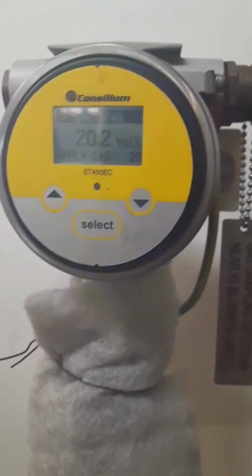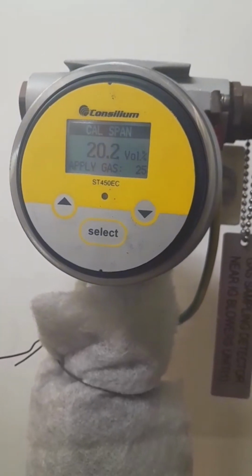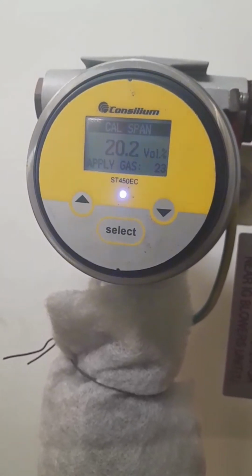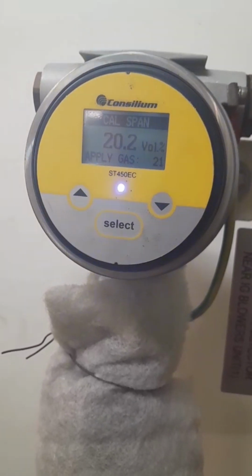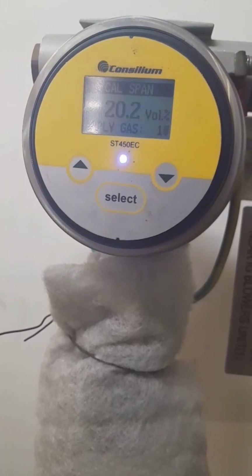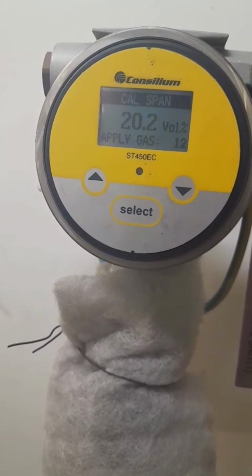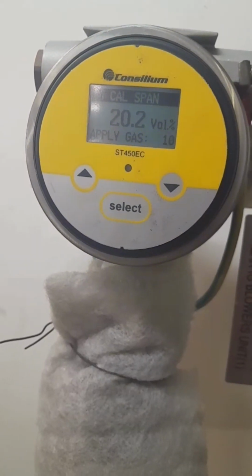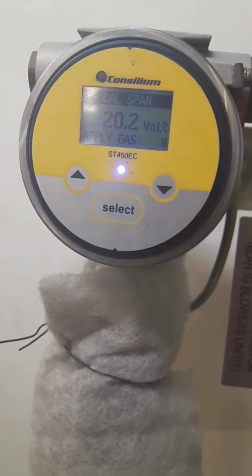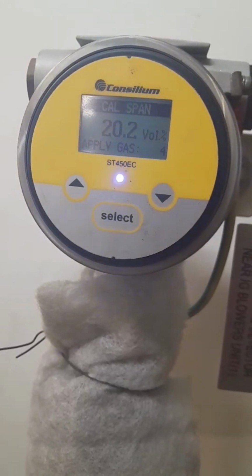After 30 seconds it will show the result. We will see whether we get pass or fail. If we pass, the job is finished. The model is Consilium and the sensor model is ST450EC. We have sensors near the scrubber, near the IG plant and near the nitrogen generator.